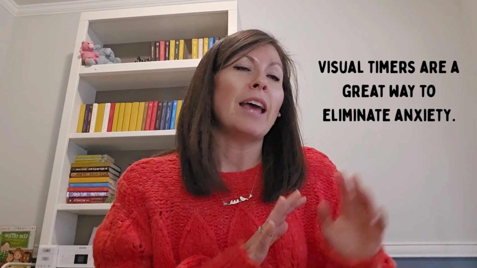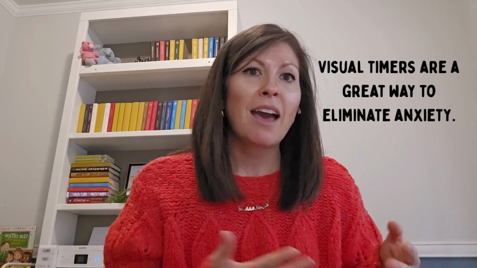Visual timers are also really great for students. That way they know how much time they have left. They're not asking, when is this done? When can we move on? They can see that timer.